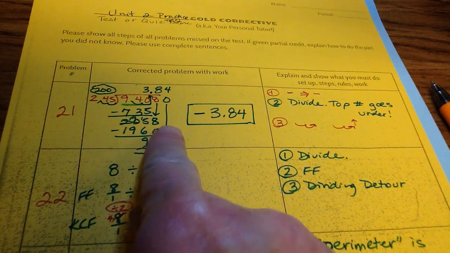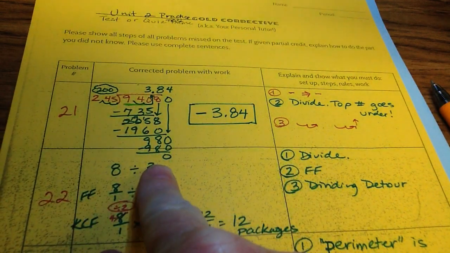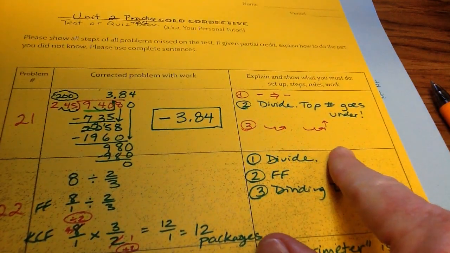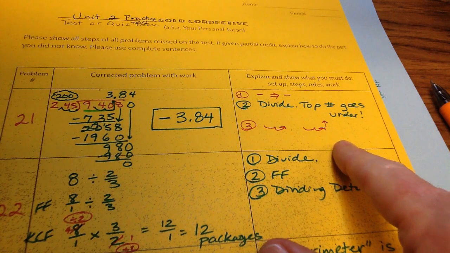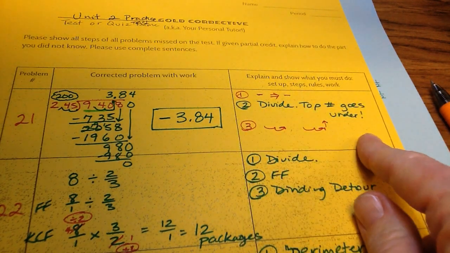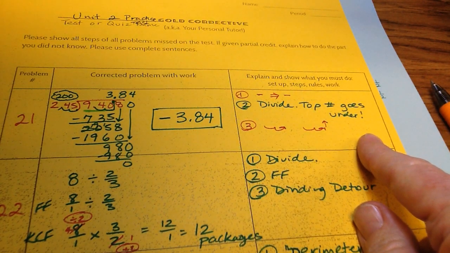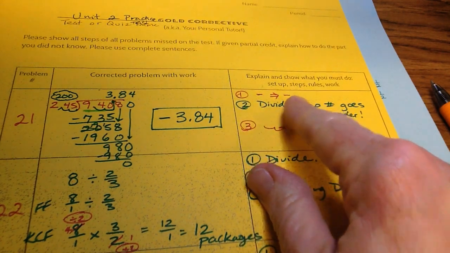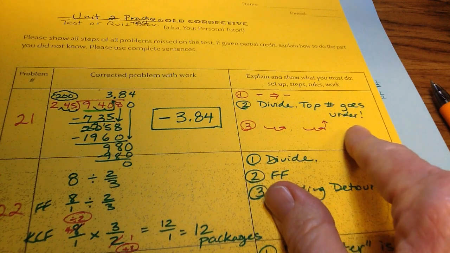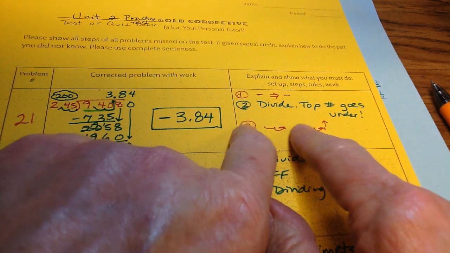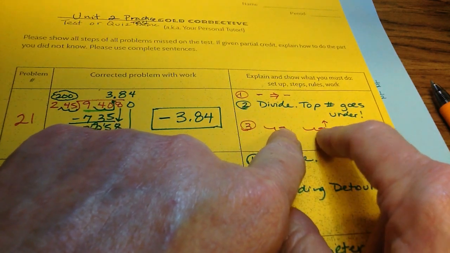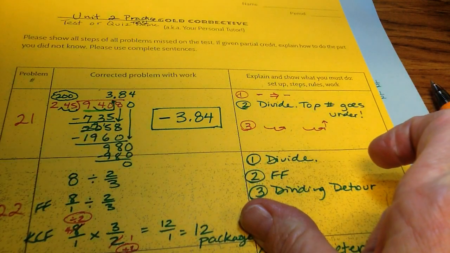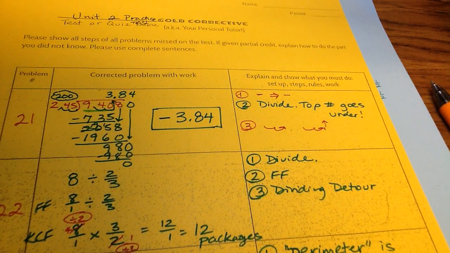We want to show out the problem, we want to do all the work, be as clear as we can be, but when we're explaining and showing what you must do, you don't have to write it out necessarily in longhand. You're just going to write out the steps that you know work always. So for example, this is 1 negative, means the answer is negative. You're going to divide, top number goes under. This is showing that you move the decimals both twice to the right and then straight up for the answer. And that's what the student needed to do in order to fix it.